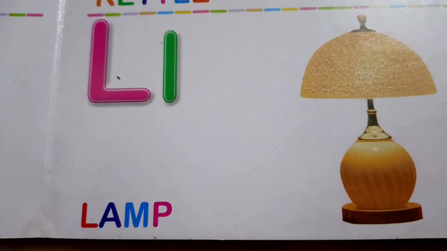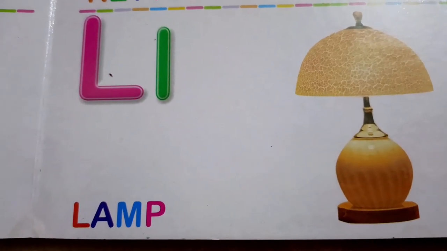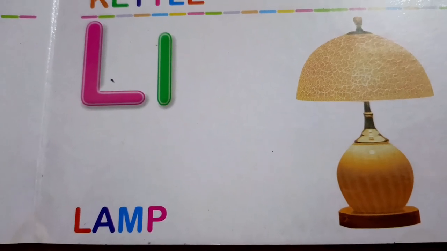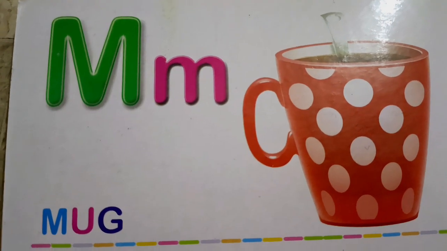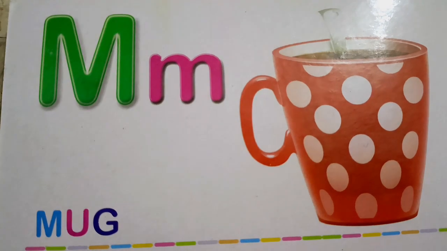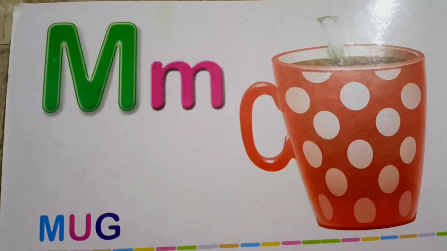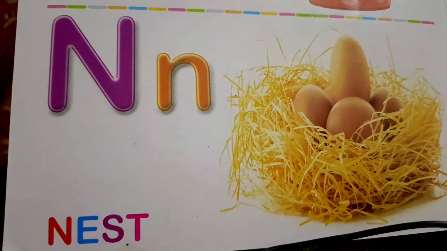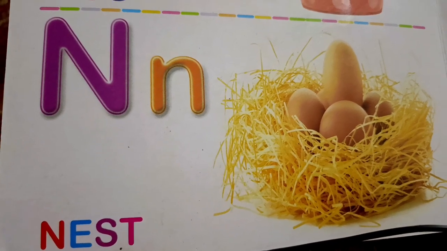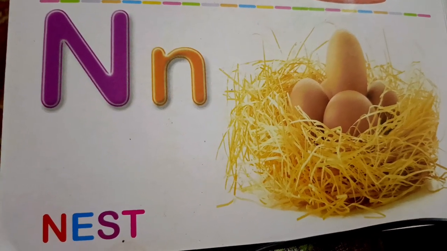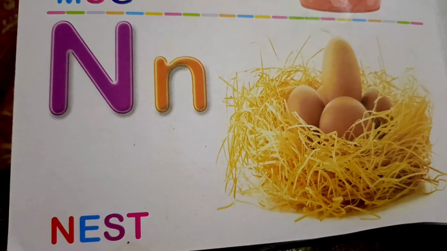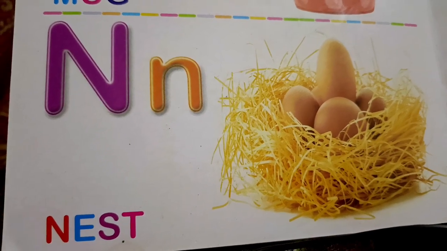L. This is the letter L. Lamp. M. This is the letter M. Mug. N. This is the letter N. Nest.